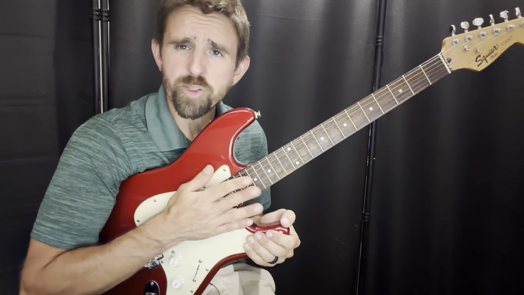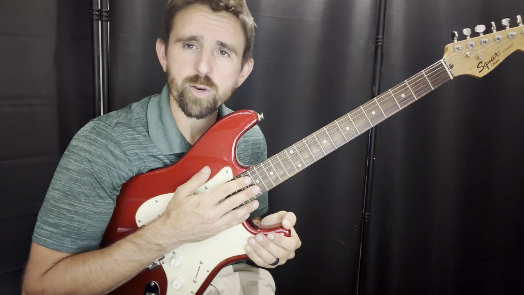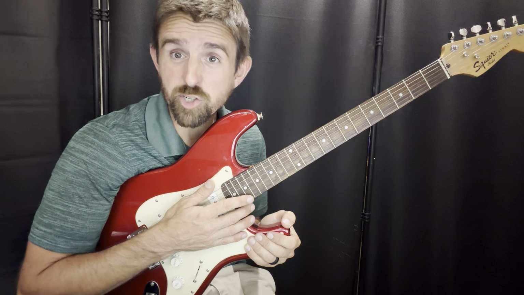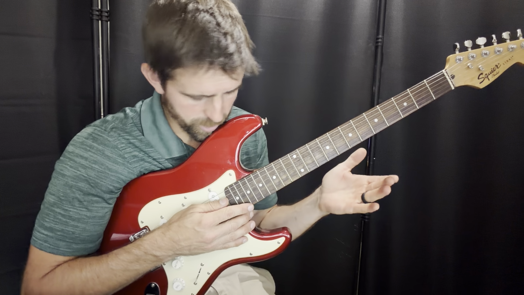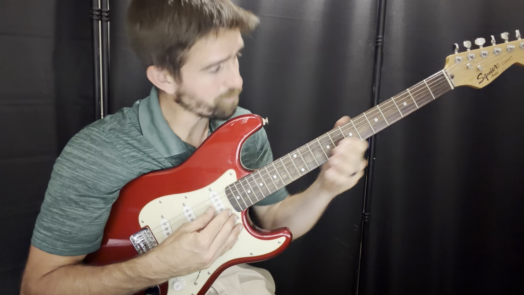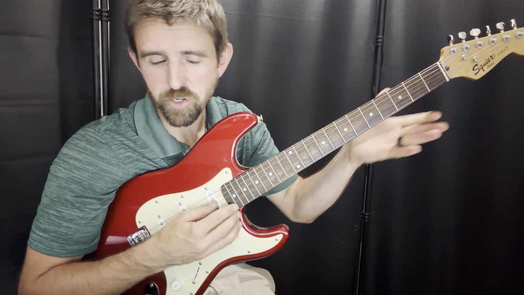It's really important to know the names of the strings so that when you're working with a teacher, they can say, okay, on the D string, 3rd fret. D string, elves and dwarves, okay? And that's a quick way to figure out where to put your finger.